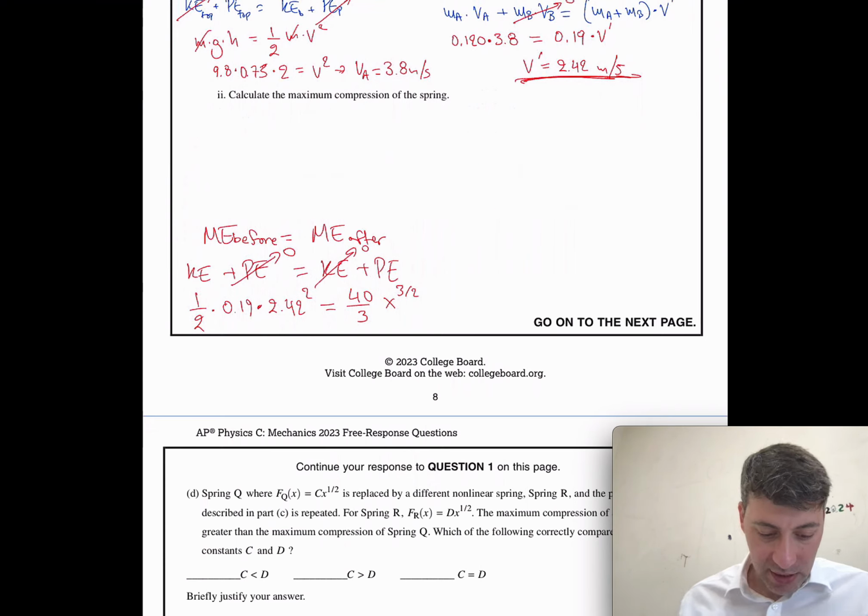So let's start with the first part. So 2.42 to the power of 2 times 0.19 times 1 over 2. So 0.55.